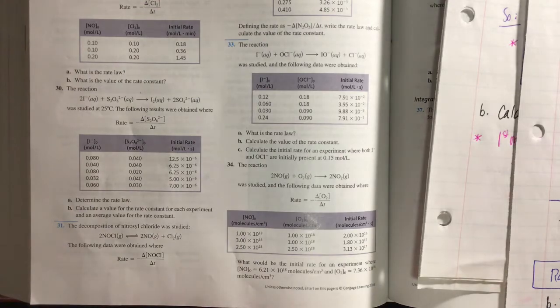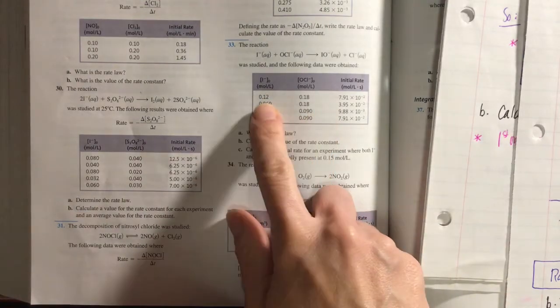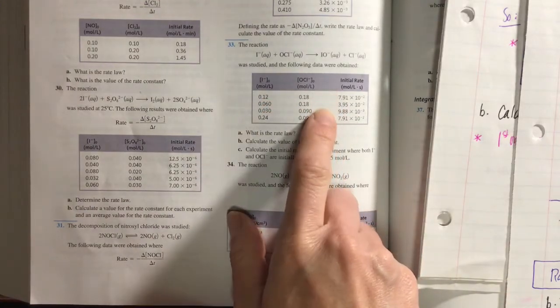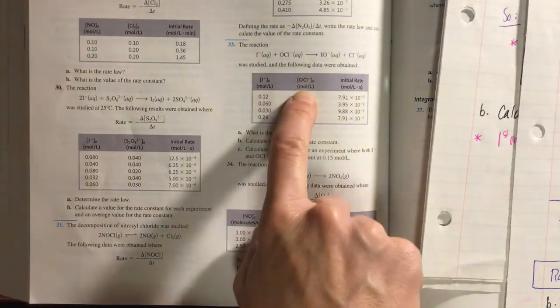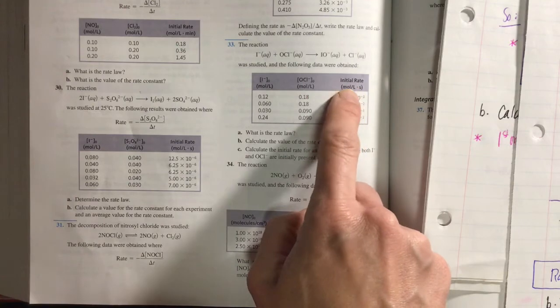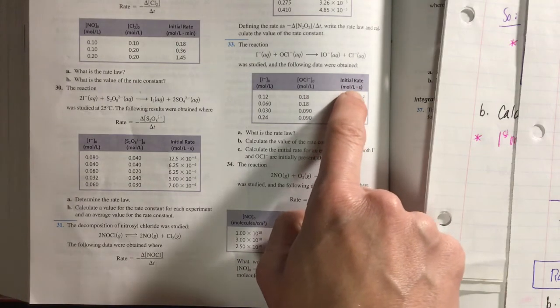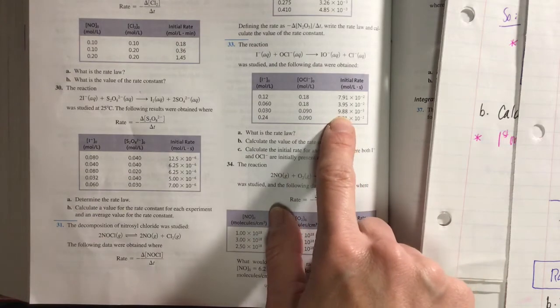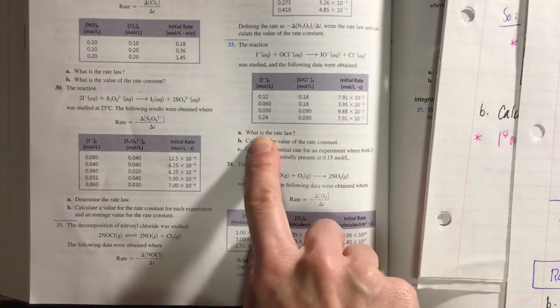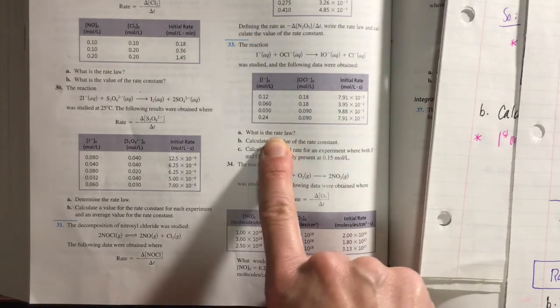When we look at a rate law, a lot of times they're going to give us this data here. You know that you're going to be using a rate law when you see the concentrations changing, and it tells you that they're in molarity per this time for this initial rate. So this right here is kind of a dead giveaway that you're going to have to find a rate law. And lo and behold, that is the first question.